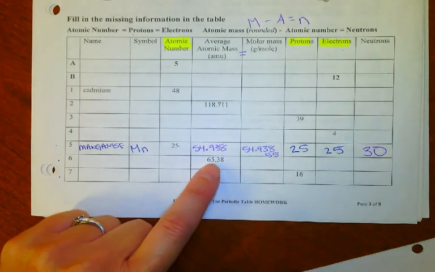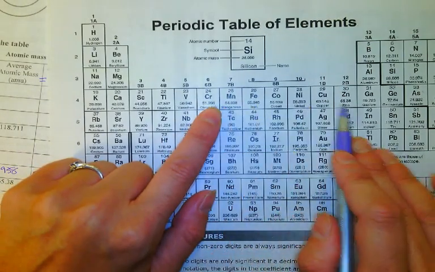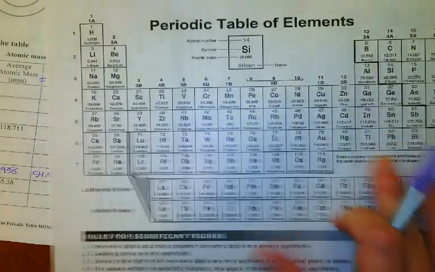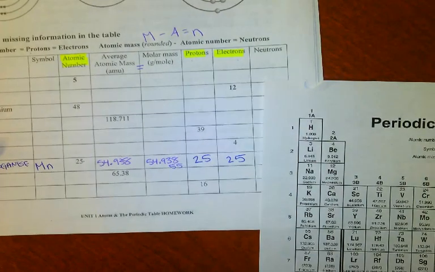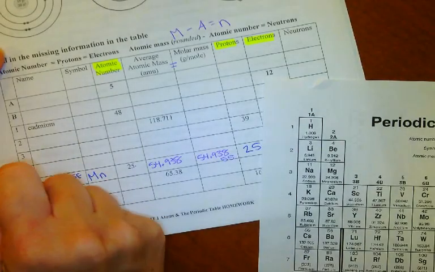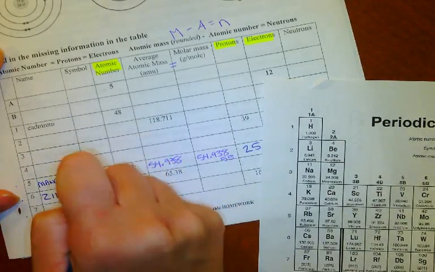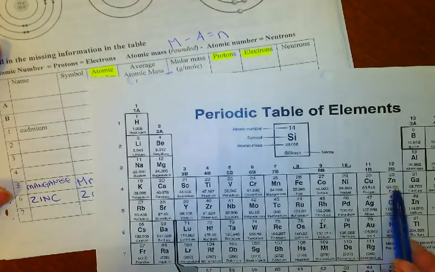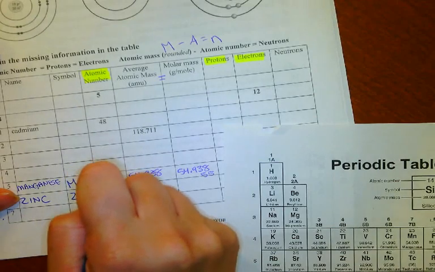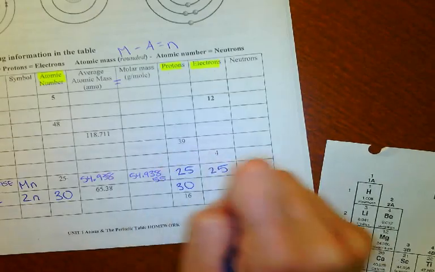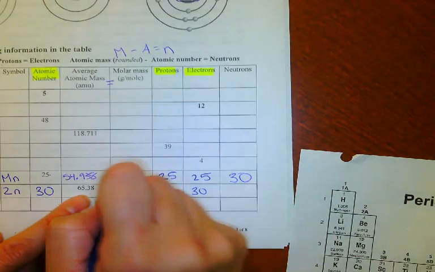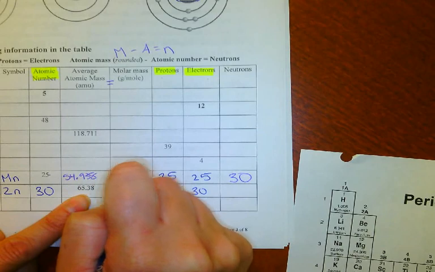Alright, all we know about number 6 is the mass, so we've got to kind of look that up. So we're looking right about here, 65.38, that's the mass of zinc. So that's our element. Excuse me, let me turn that down. So zinc, and symbol for that is capital Z, lowercase n. Zinc is number 30 on our periodic table, which means it also has 30 protons and 30 electrons. Okay, average atomic mass equals molar mass until we start calculating it. So for now, we can just say they're equal.